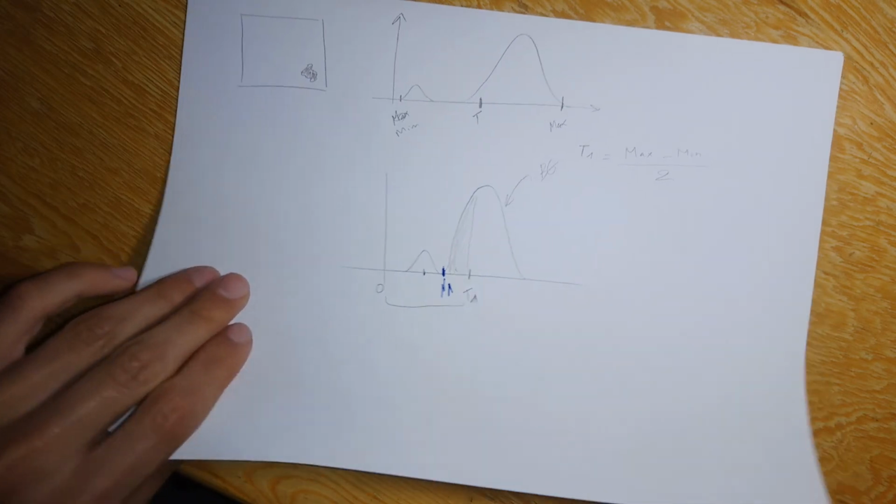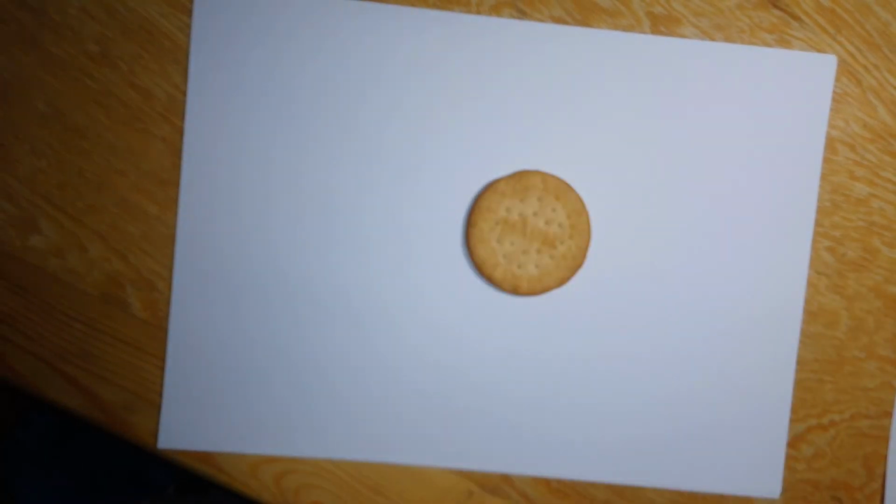Let's say that I have a cookie like this one, and what I want to do is to segment it, to extract the cookie, represent it with the dark color and everything else with white color, and then measure some quality parameter, like for example the size.